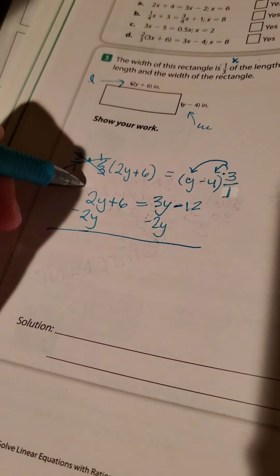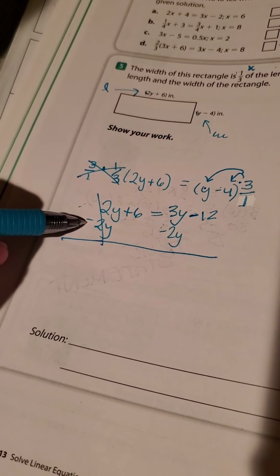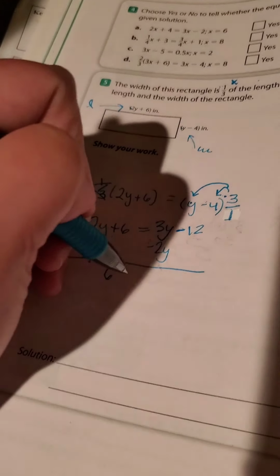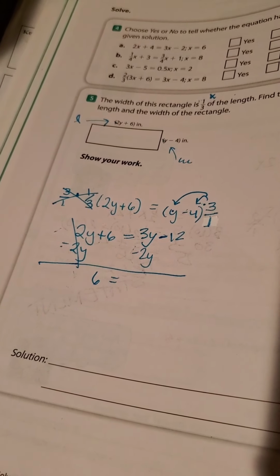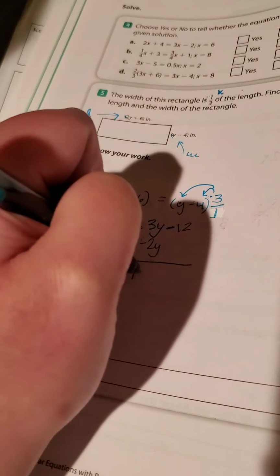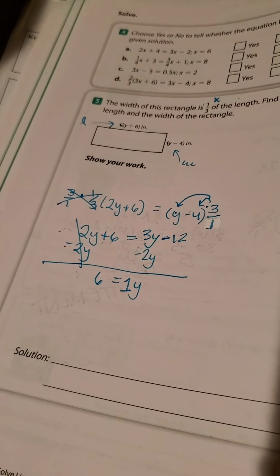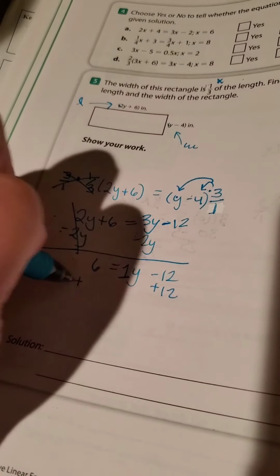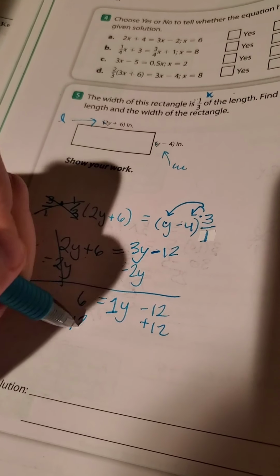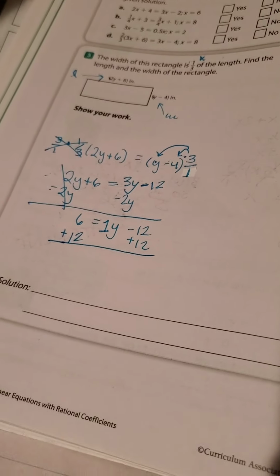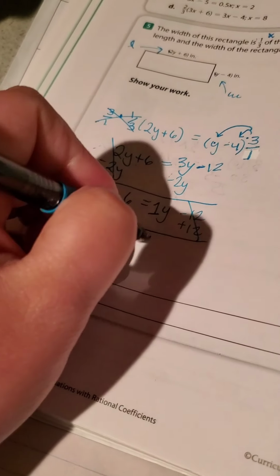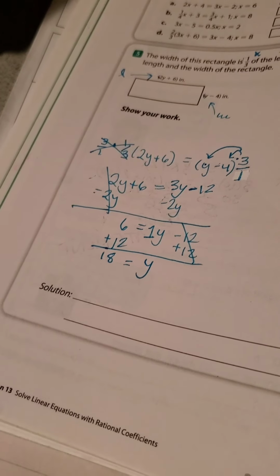So now these two y's cancel out because I had a positive and I was subtracting away from it. That gives me 0, so that doesn't need to be written. And then I bring down my 6, which equals 3y minus 2y, which is 1y, minus 12. Now that 12, I'm going to add it on both sides. And simplify. These 12s cancel out. Then I have 6 plus 12 on the left side, which is 18. And that's going to be equal to y, because 1y is the same thing as just y by itself.